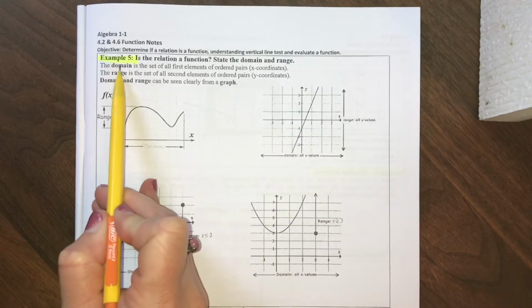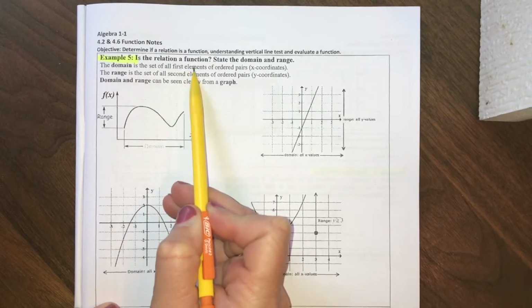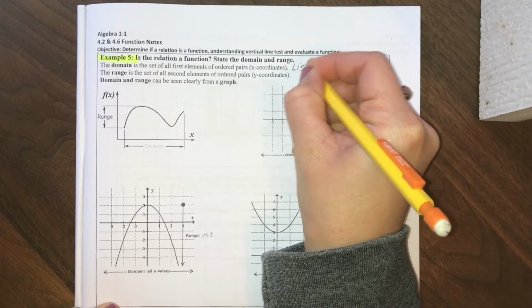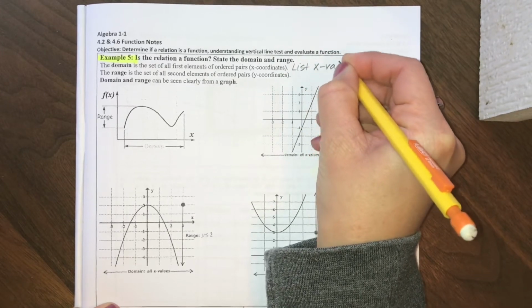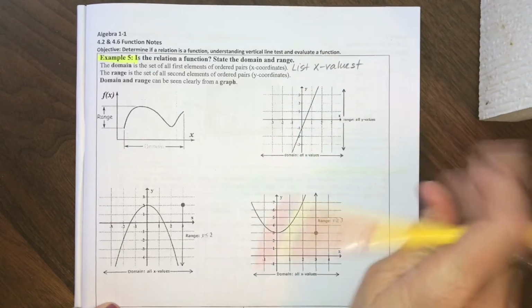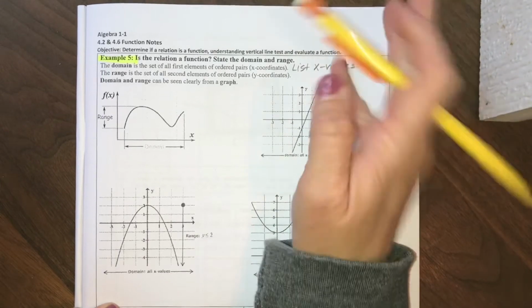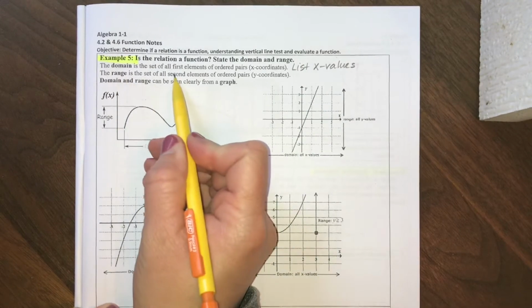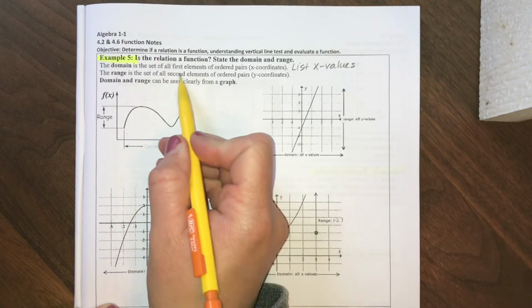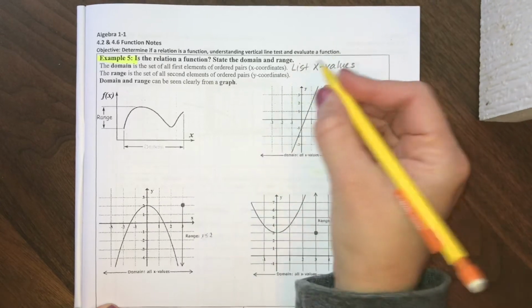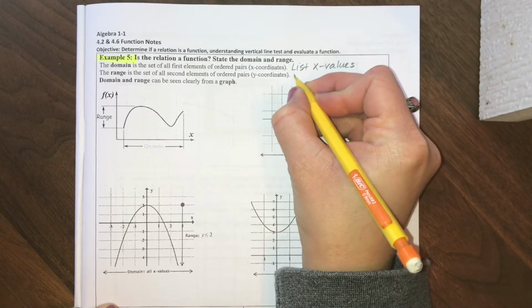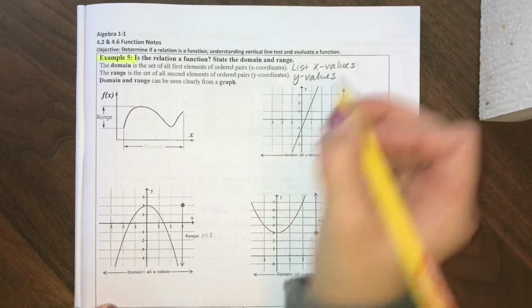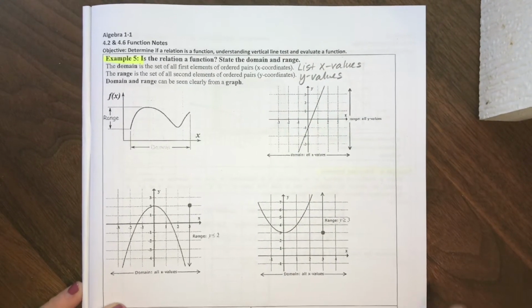Now, to review, the domain is the set of all of the first elements of your ordered pairs, meaning x coordinates. So what we're going to do is list out all the x values that your picture has, and the range is going to be the set of the second elements of your ordered pairs, meaning your y coordinates. So this would be your y values. So these are your inputs and these are your outputs, and we're going to talk about the inputs and outputs you get from a graph.